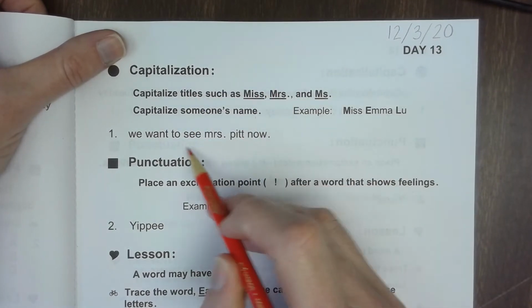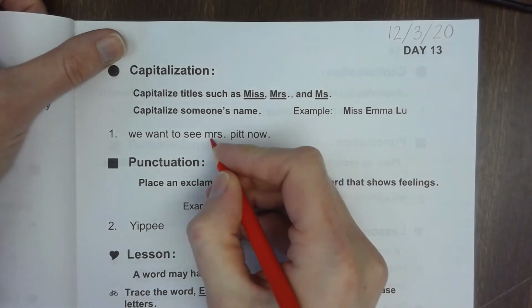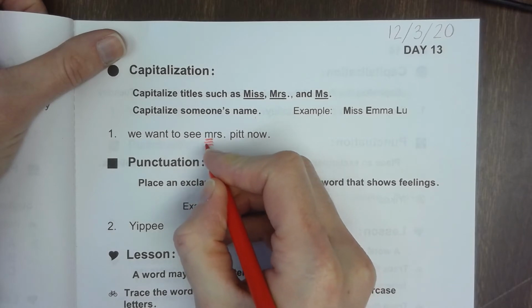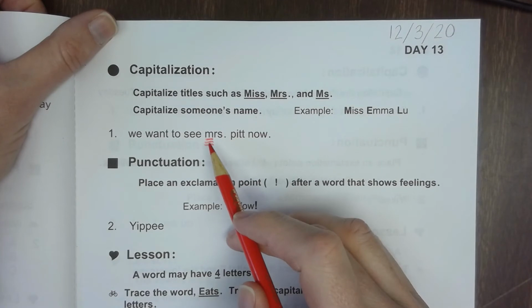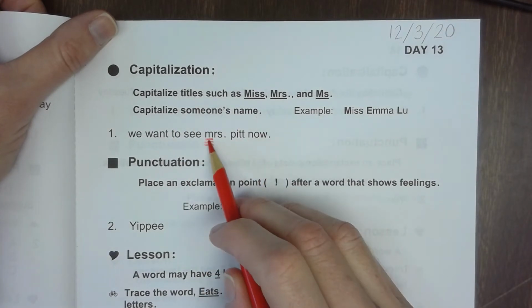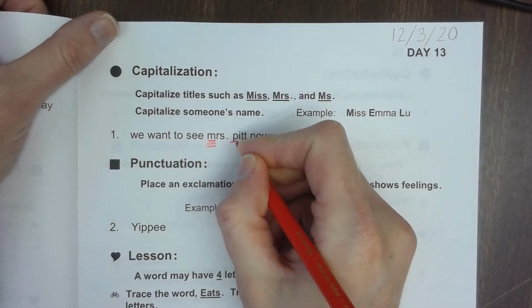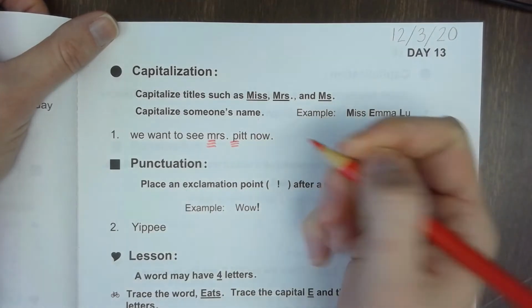Titles. Do you see any titles? Miss, Mrs., or Ms.? Yeah, the M in Mrs. Triple underline the M in Mrs., because that should be uppercase. And then capitalize someone's name. After Mrs. is a name, Pitt. This must be her last name. So Mrs. Pitt, a woman who is married.